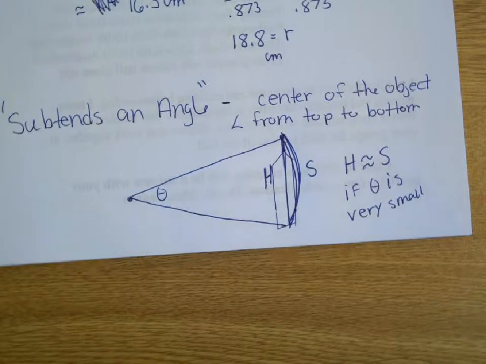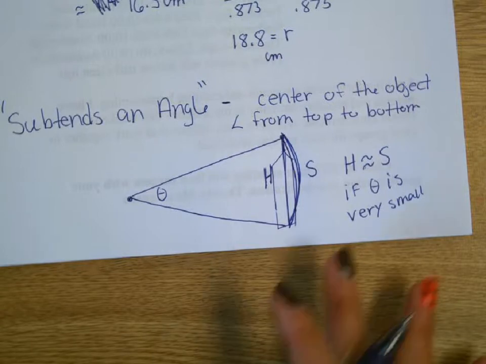So if theta was big, you wouldn't use this as a good approximation technique. But if theta was really small, if you were far, far away from something and you kind of wanted to know how big it was, you could use this arc length formula as a good approximate for it. Like this next example I'm going to do.